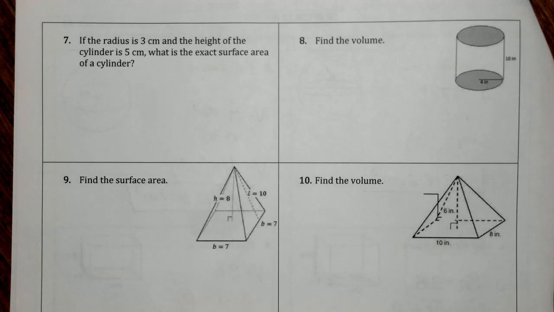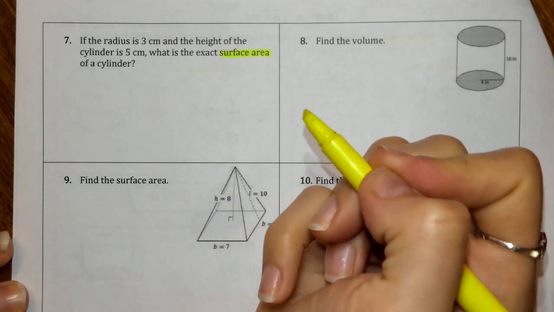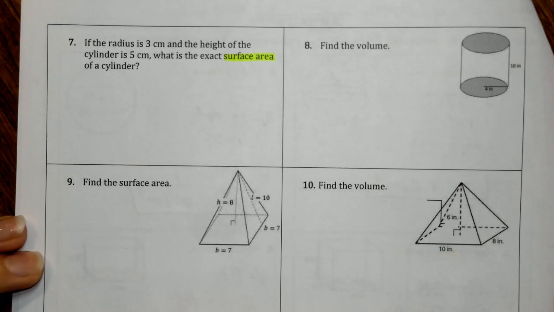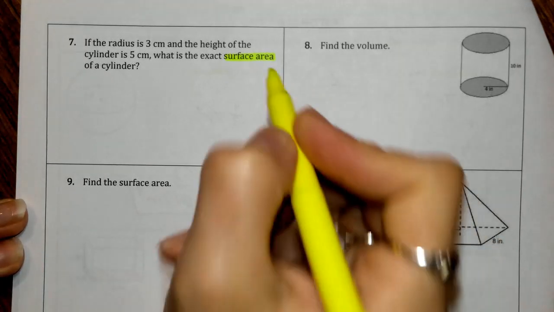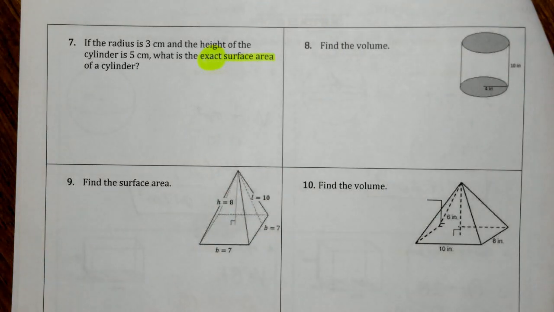everything. Make sure first you're looking at volume or surface area. This one's going to be surface area. And the beginning of the review, it said round to the nearest tenth unless otherwise told. We are looking at exact on this one, just like on number 8. So let's take a look.